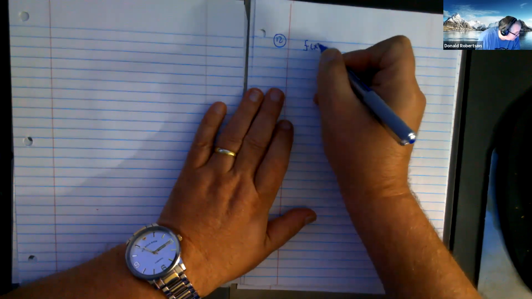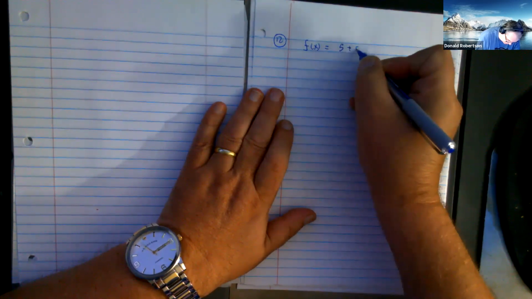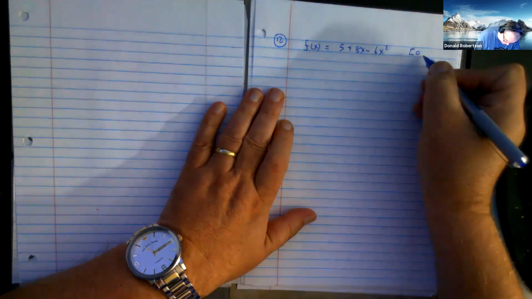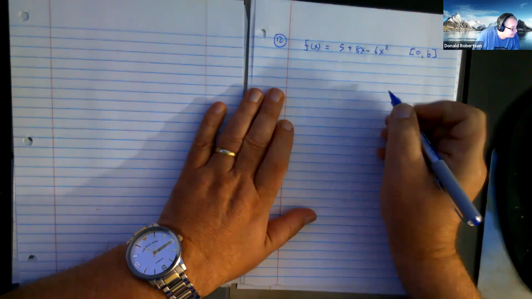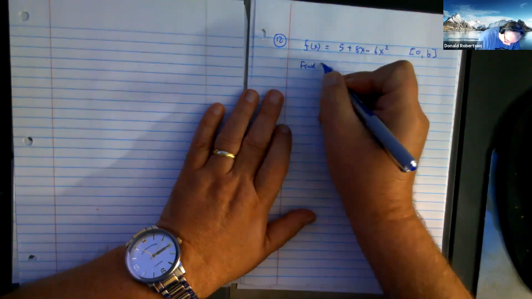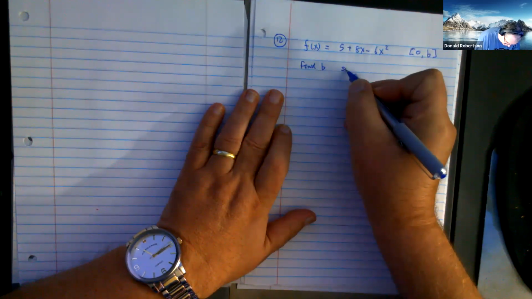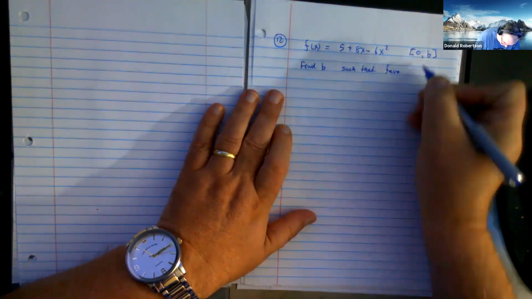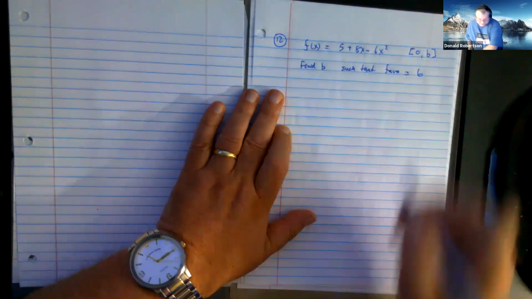We've got a nice function, and it's defined from 0 to b. We're being asked to find the value of b. There might be more than 1. Such that the average value of this function in that interval is 6. So we're not even going to find the average value, which is what we typically do. We're going to find out what this number b has to be to make it that average value.